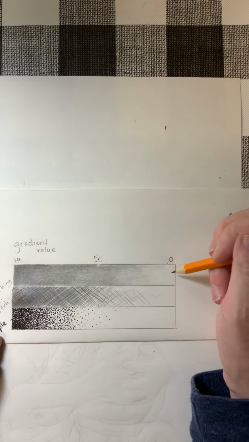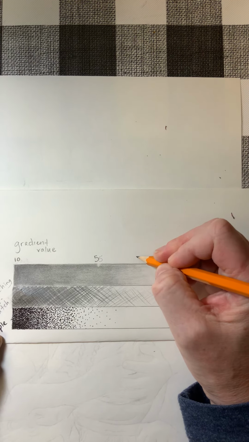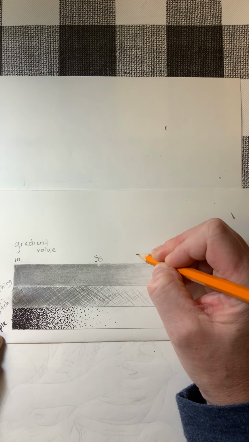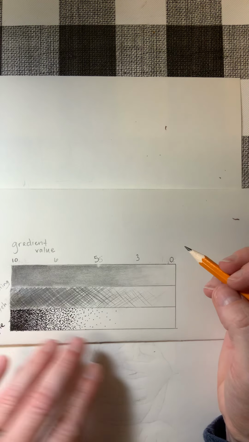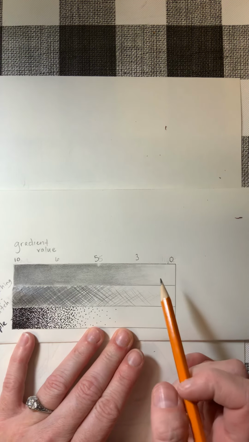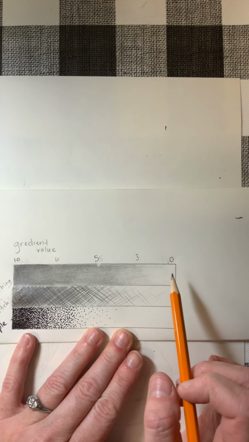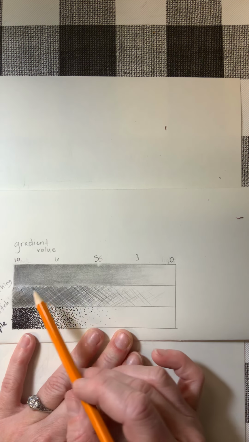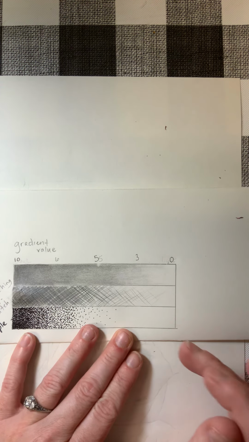So between 0, 5, and 10, we also have our 3 and our 6, okay? So basically what we're going to do is look in our photos and identify where all of these numbers fall on our value scales.